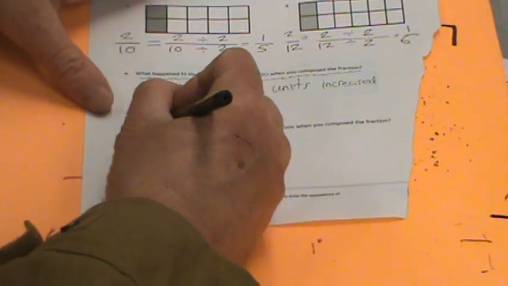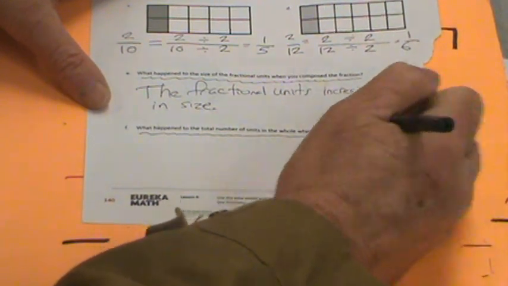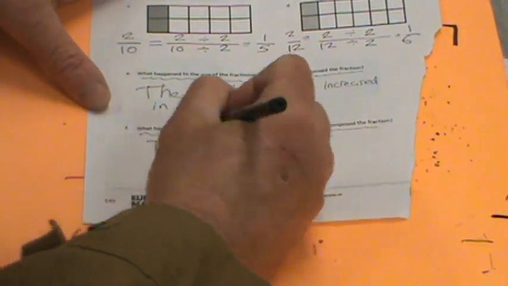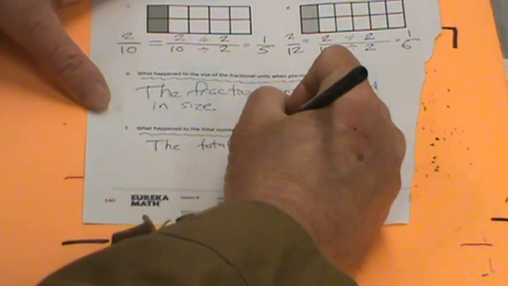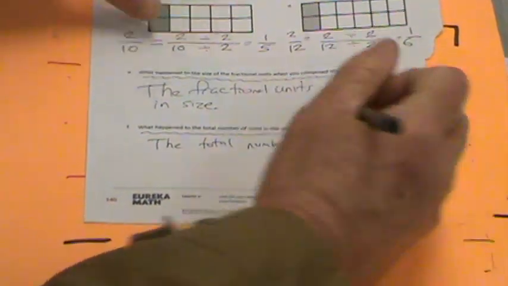Okay, what happened to the total number of units in the whole when you compose the fraction? The total number of units, what did they do? Let's go take a look. They started out with 2 out of 12 and then became 1 out of 6. So the total number of units decreased. The total number of units decreased in size, period.